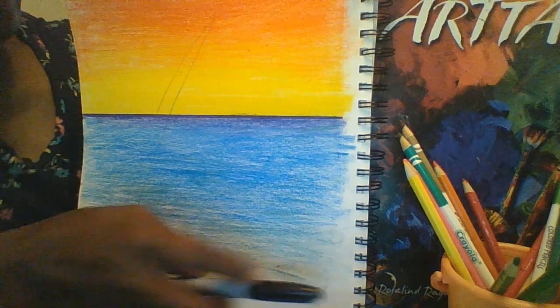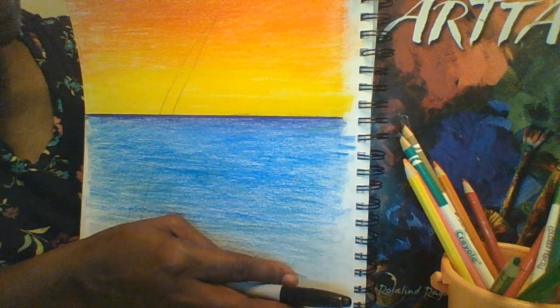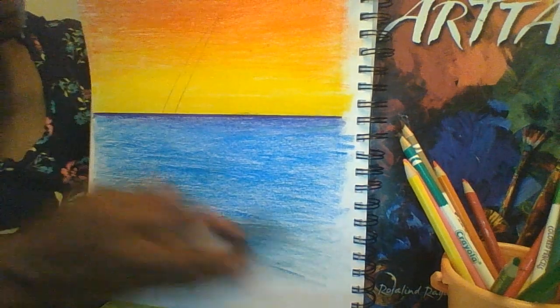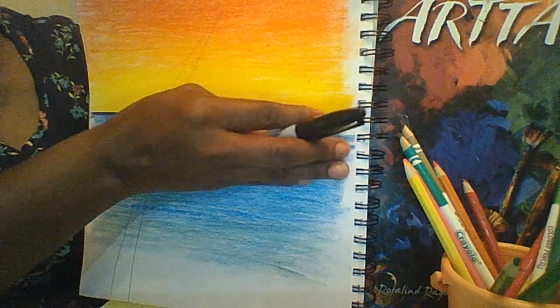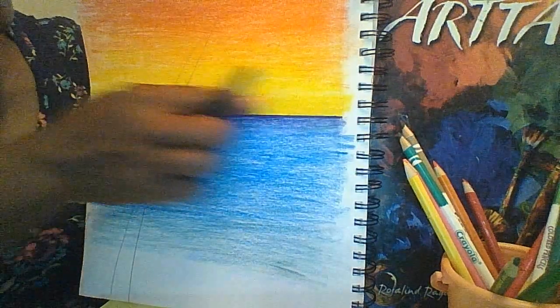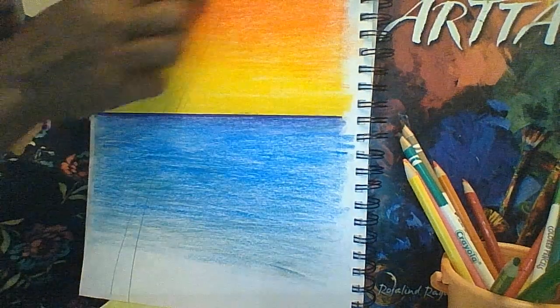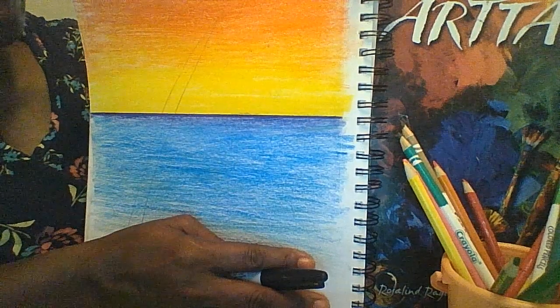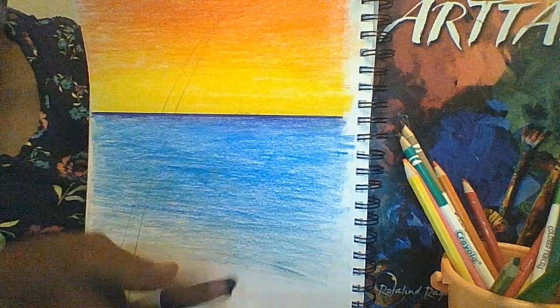Now we're going to learn that the bottom half of your picture is your foreground. Everything in the bottom half, everything coming up from here will be large. Anything in the middle here would be considered your middle ground. And anything in this area here will be your background. So this is your foreground. This is your middle ground. This is your background as it gets higher up.